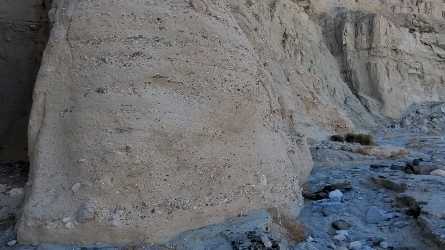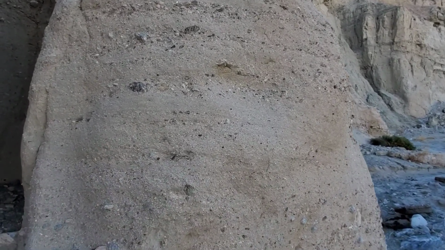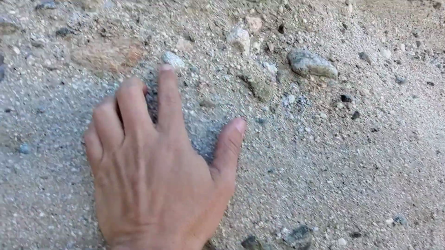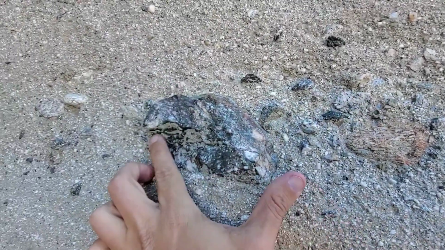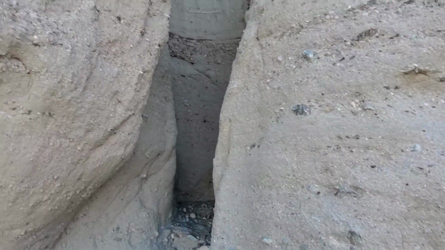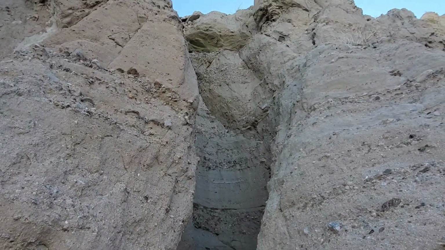This stuff hasn't transported very far, and that is evidenced by you've got some angular, you have some sub-rounded stuff, sub-angular stuff, some pretty angular stuff, but you've got a bunch of mixed material that came barreling down hillsides during storm surges.